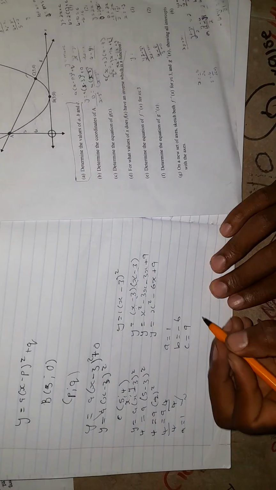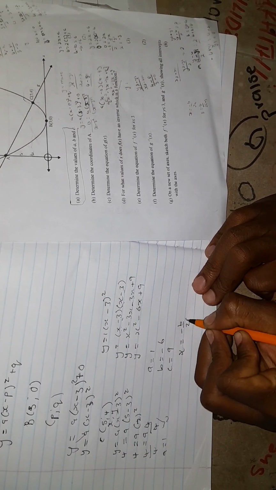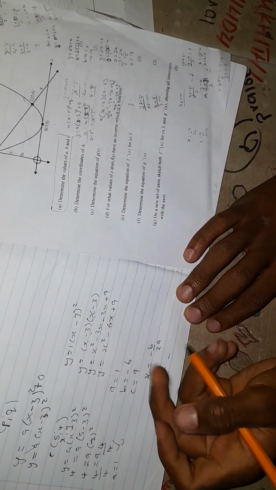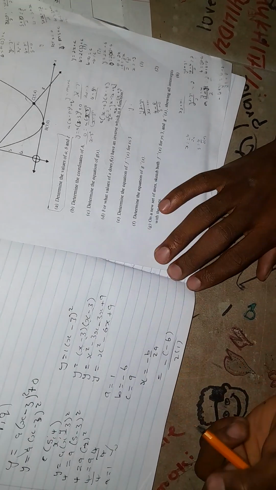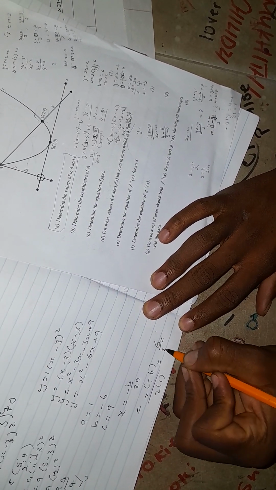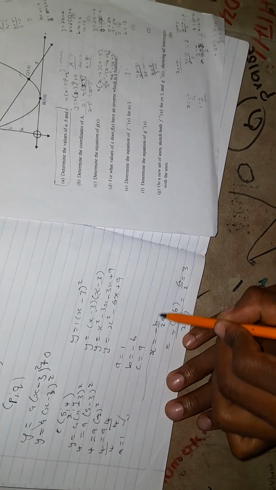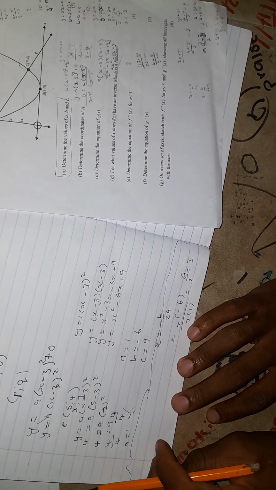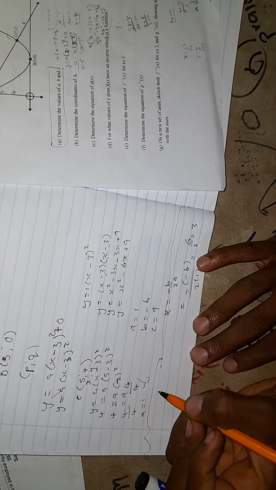Let's prove this. Can I prove this? I'm going to use my turning point to see if it will give me the turning point of 3 and 0. Minus B, minus B is minus 6. A is 1. Minus and minus is positive. 6 divided by 2 is 3. It's 3. Remember, you cannot do this in the exam. You can just do this on your rough work to prove if indeed you found the correct thing.